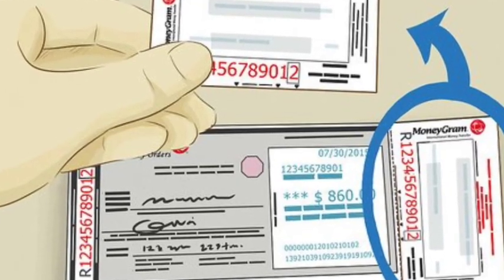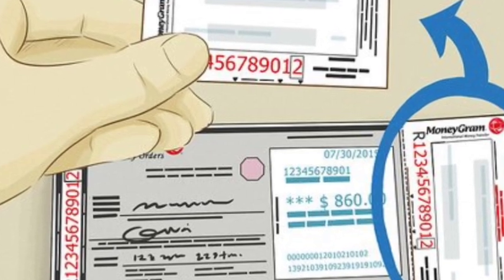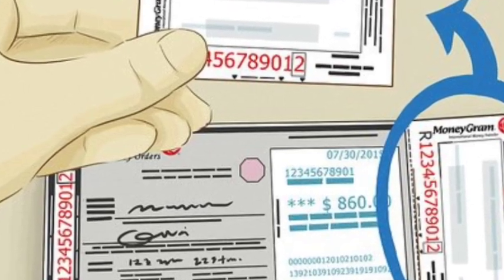Now you know how to locate your 8-digit reference code, enter it with the sender's last name on the track tool, and decode your payment's lifecycle status.